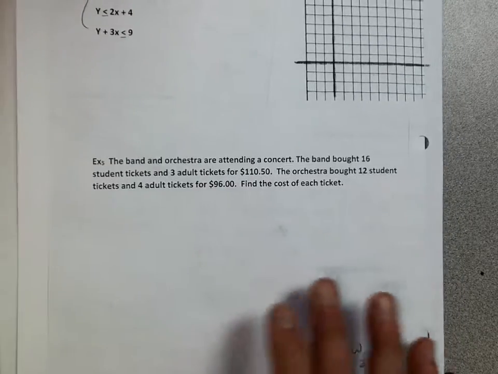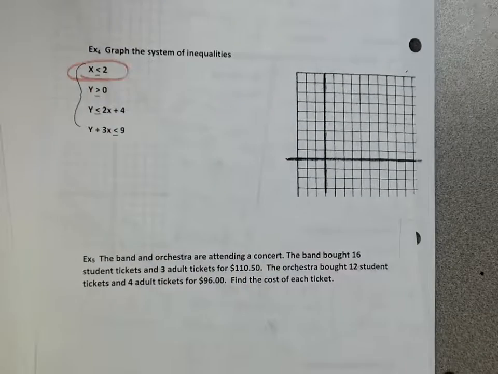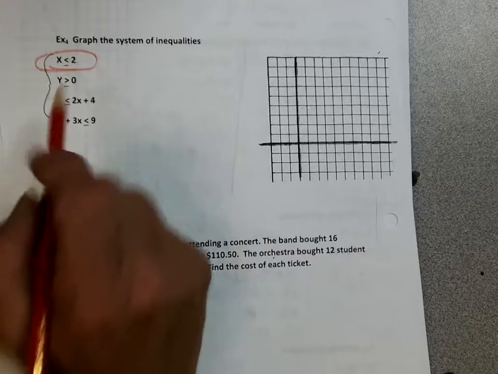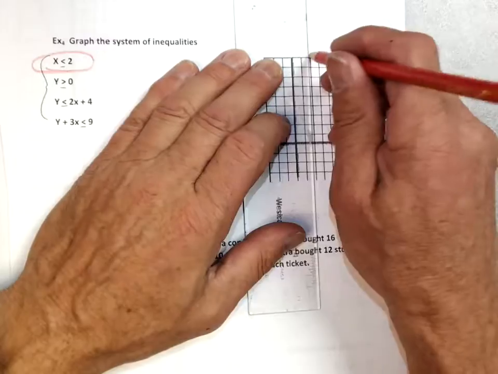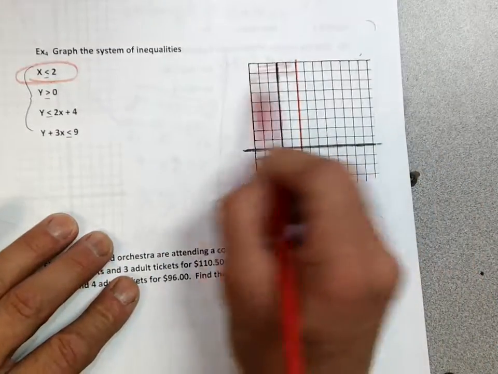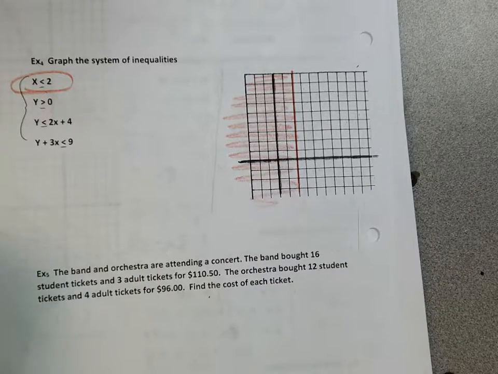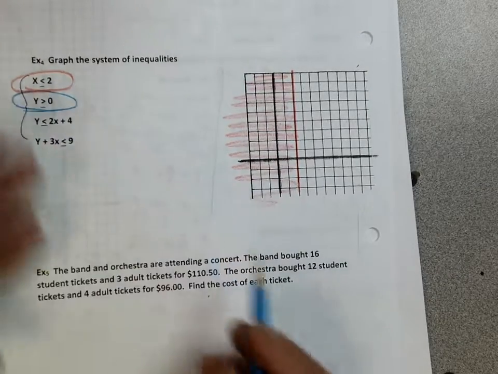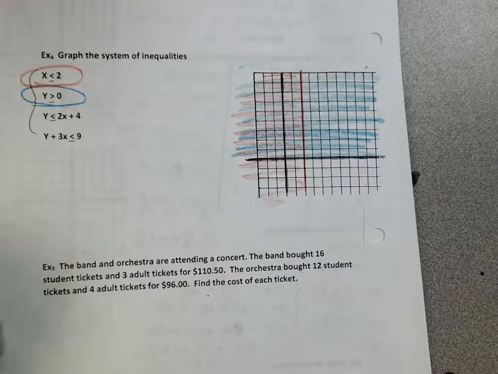Okay, example 4. Let's graph these. This should be pretty easy. Am I going way too fast? Okay, let's do this one. x is less than or equal to 2, so go to 2. Less than is shade that way, right? Then y is greater than or equal to 0, shade everything above the x-axis.